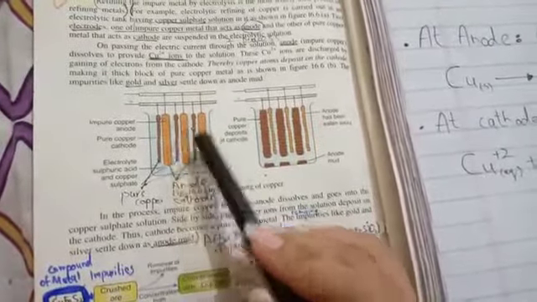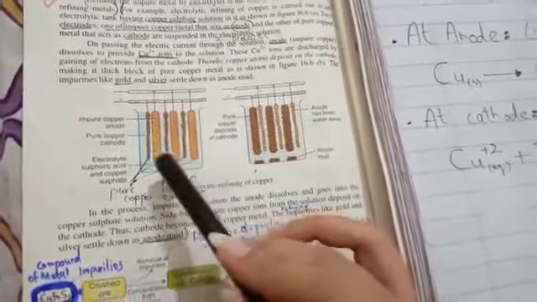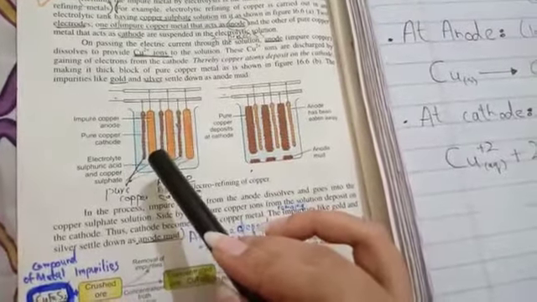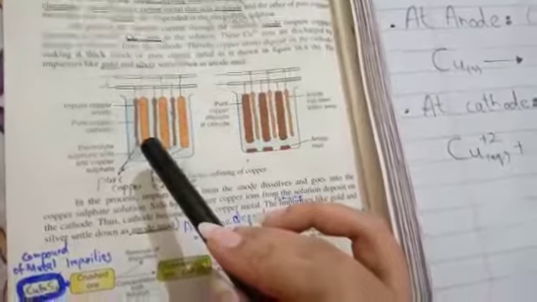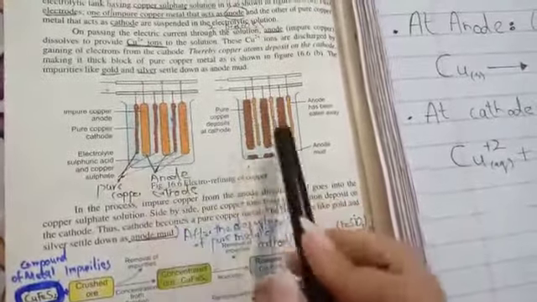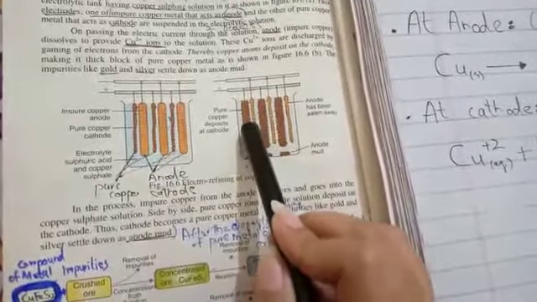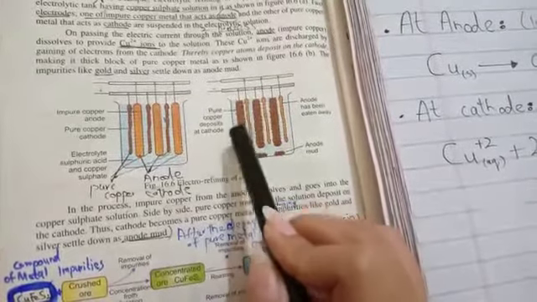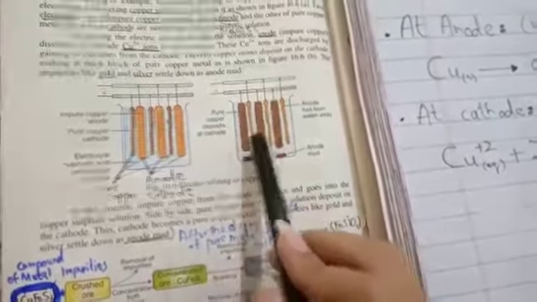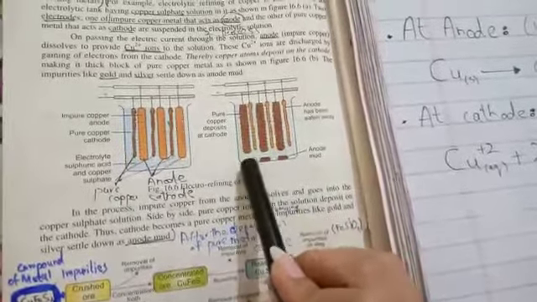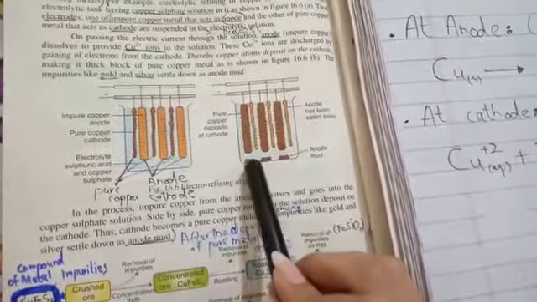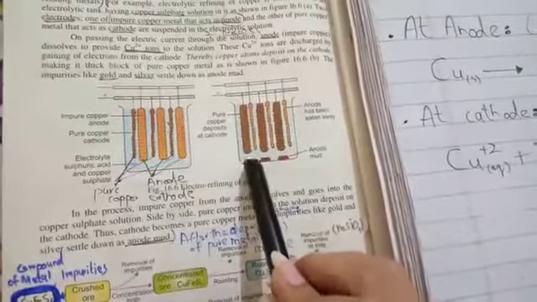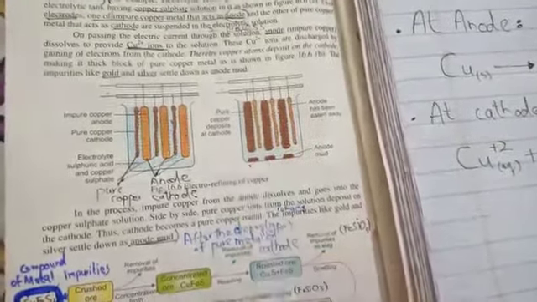Now students, all the 98% of the copper dissolves itself in the aqueous solution in the form of copper ions, and it is deposited as pure copper metal at the cathode. So students, the remaining 2% of the impurities like gold and silver settle down at the bottom in the form of anode mud.